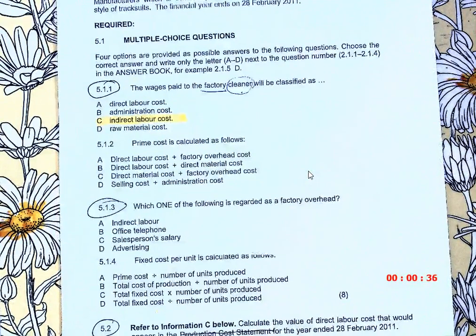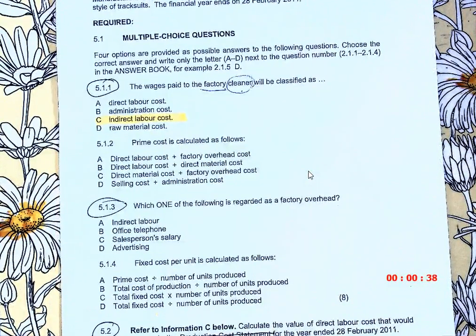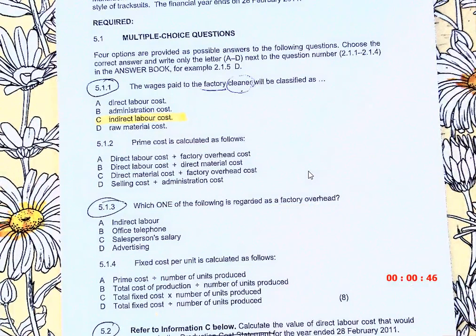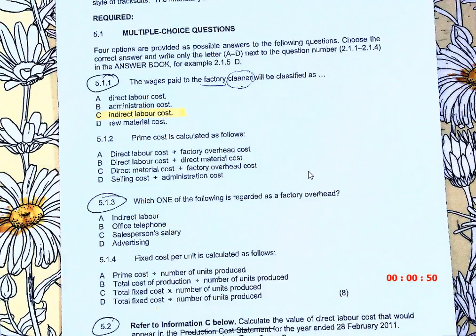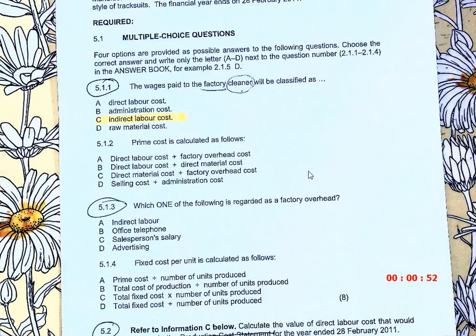You guys haven't heard 5.1.2. Let me explain it to you. It wasn't part of the homework, but let me explain. The prime cost is the cost that the product cannot be made without. It's the most important cost.